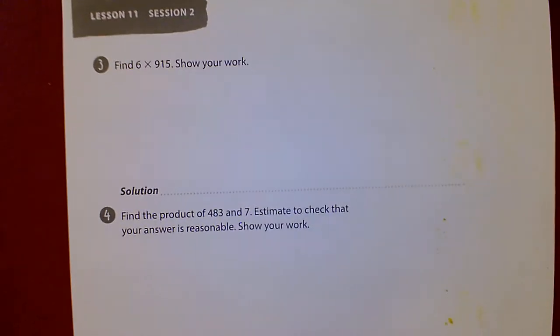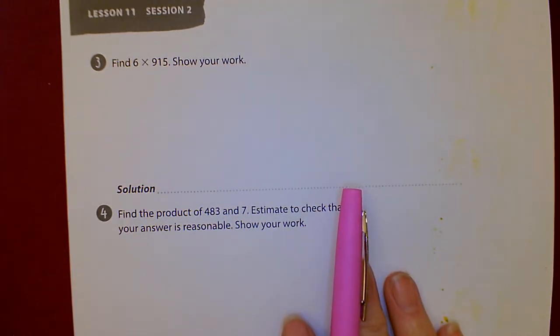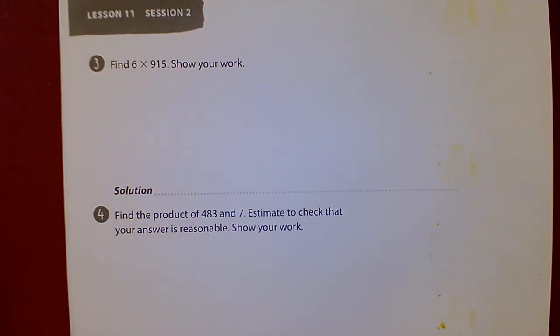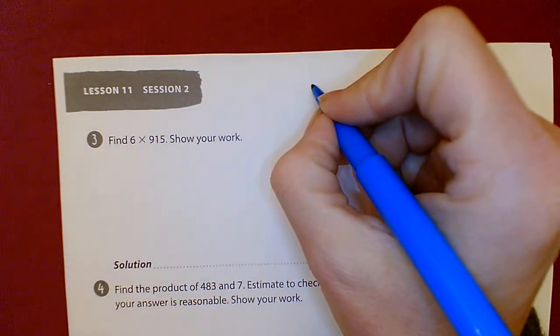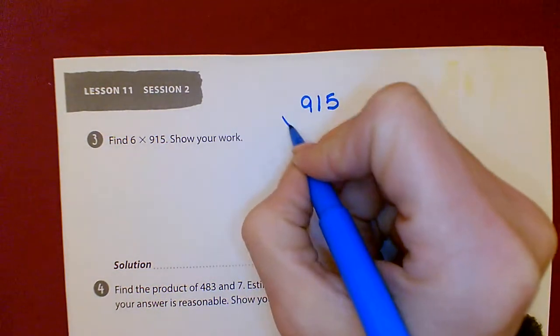All right, let's take a look at the next question. And you guys only have to do questions 1, 2, and 3. So here we're going to do the same thing. We're just going to focus on doing the partial products the way that we've been doing it. So we're going to go ahead and stack those, and we're going to do it the same exact way. I want to make sure that I have plenty of room to work. So I am going to rewrite this up here so that we have more room. So 915, and I'm multiplying that by 6.